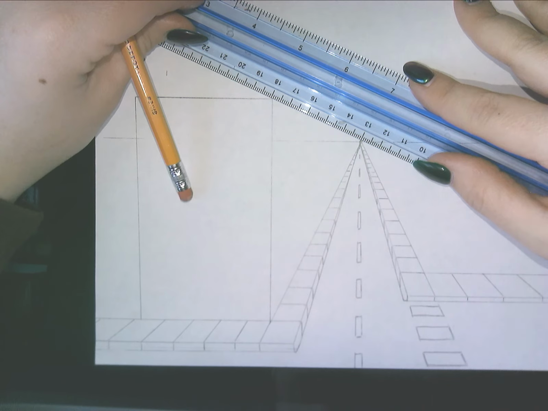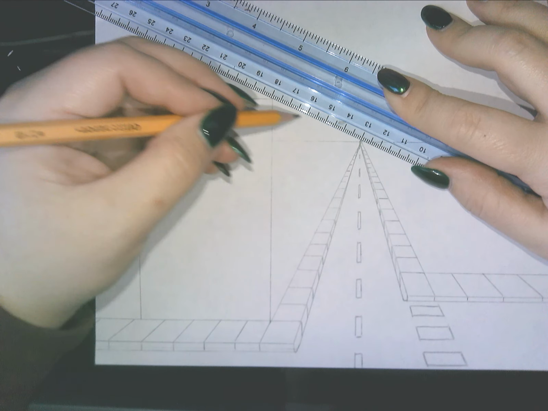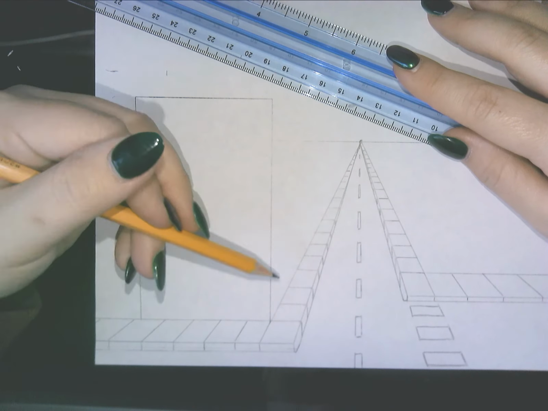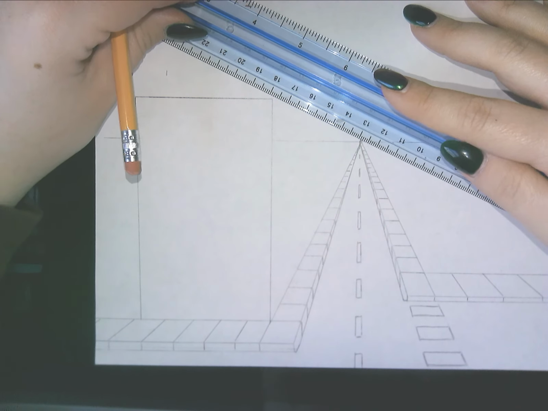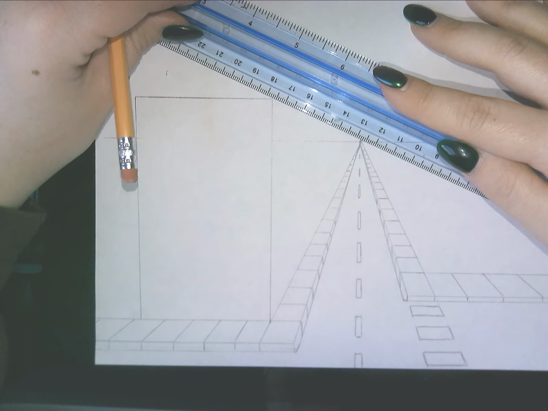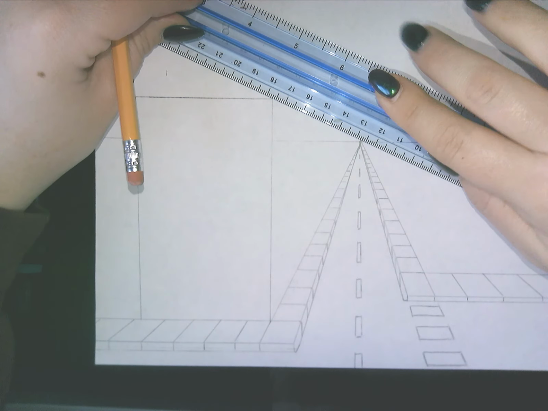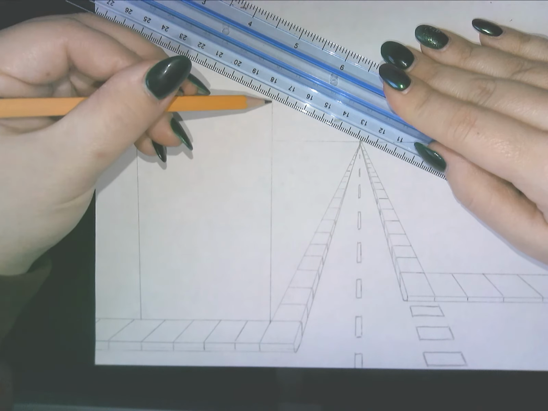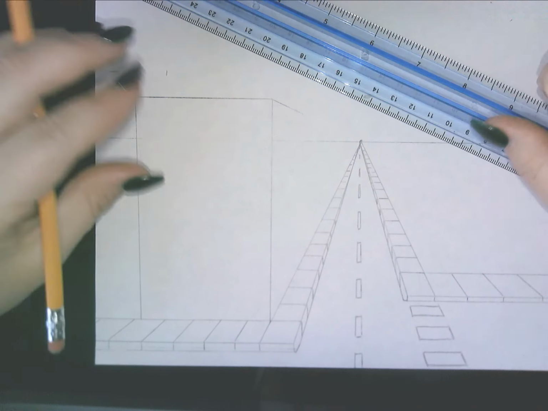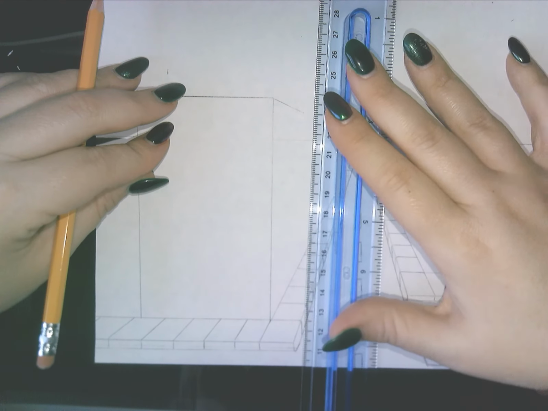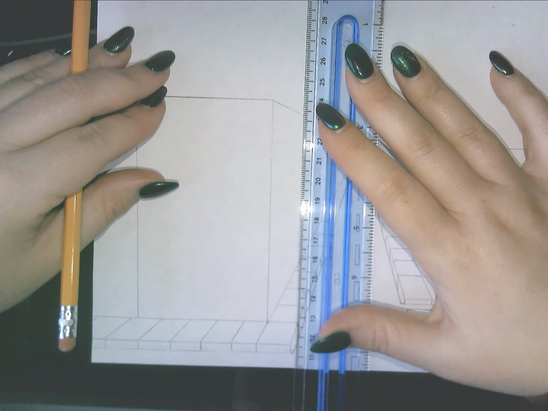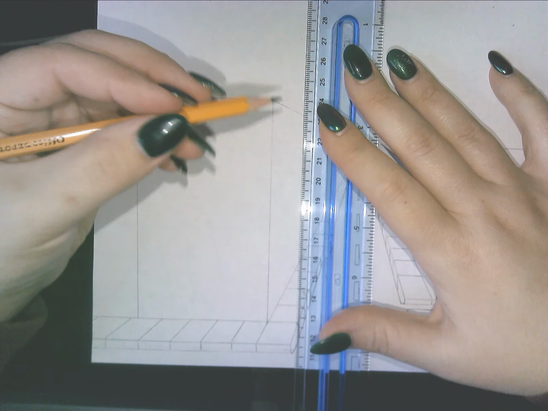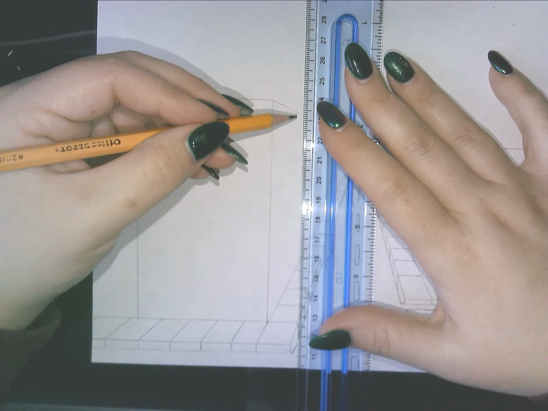Draw towards it. Now, if you were to draw all the way to that vanishing point, you're essentially saying your building is as long as the street, which is just really too big of a building. It's not going to look right. So just draw a little bit towards that. It's a good amount. And then you can go back down towards your sidewalk. Make sure your ruler is nice and straight. If it's not, it's going to look like a weird building.